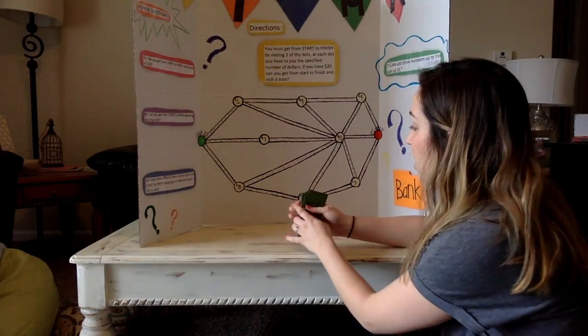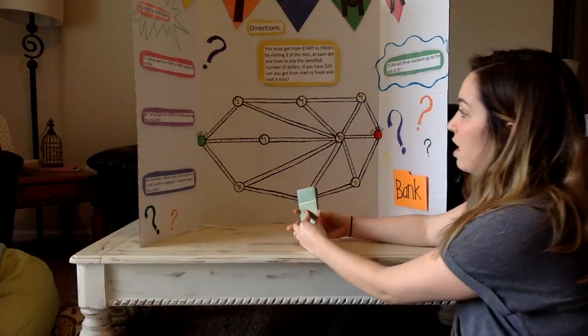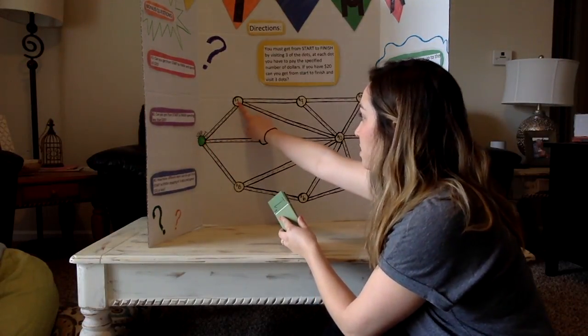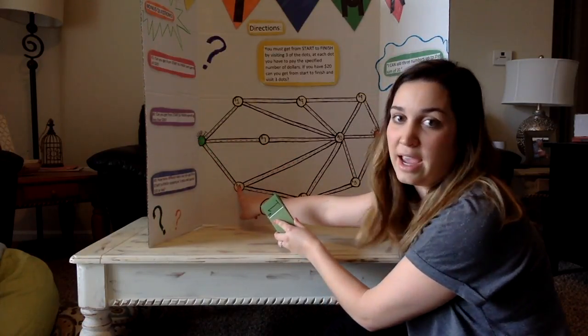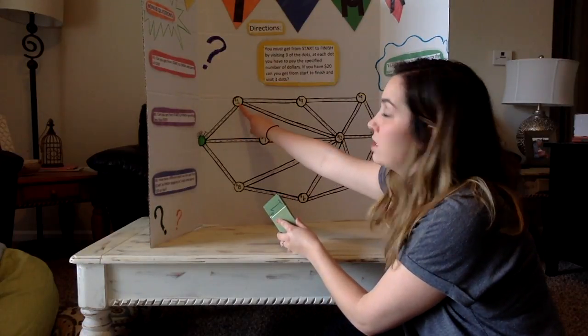So we're going to go ahead and go to start. And we are at start. And we have 3 possible routes. We can either go up here and spend $1, right here and spend $7, or down here and spend $8. I'm going to choose to go up here and only spend $1 at my first stop.